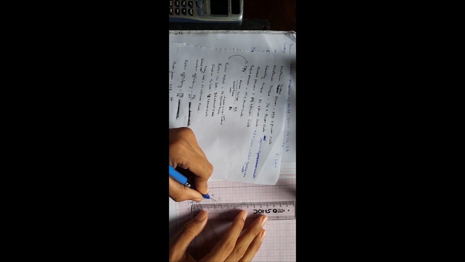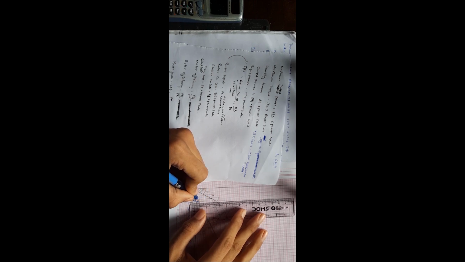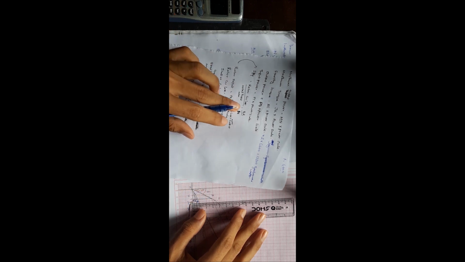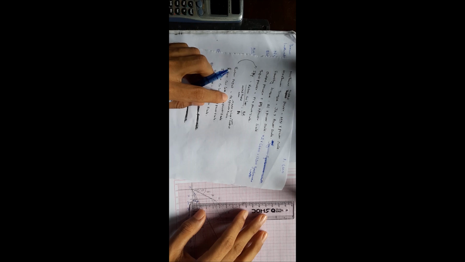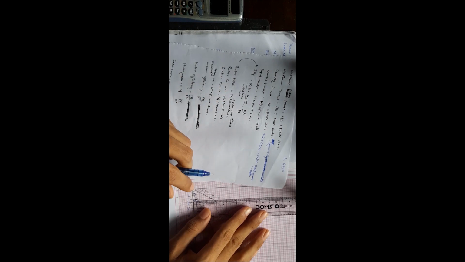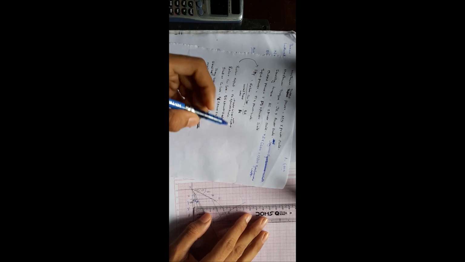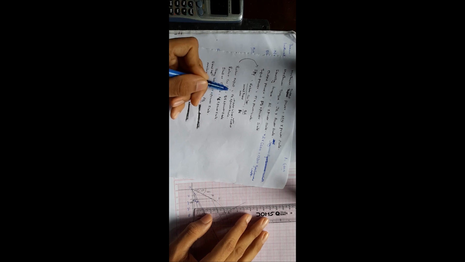The total input to the rotor will be PQ, that is the output, plus QR, the rotor copper loss. So PR is the total input. Rotor input is whatever we give to the rotor, PQ plus QR, that is PR, rotor input into power scale.